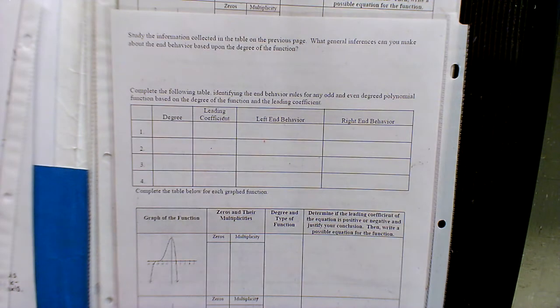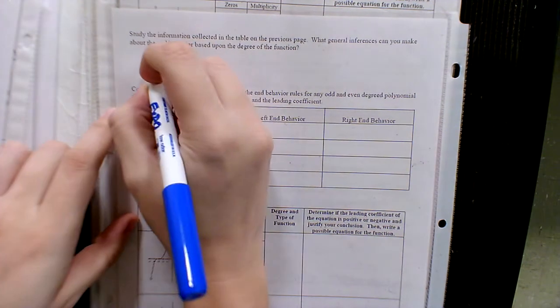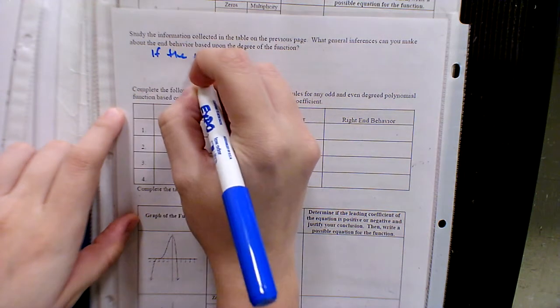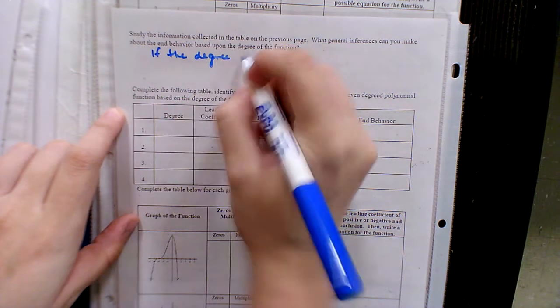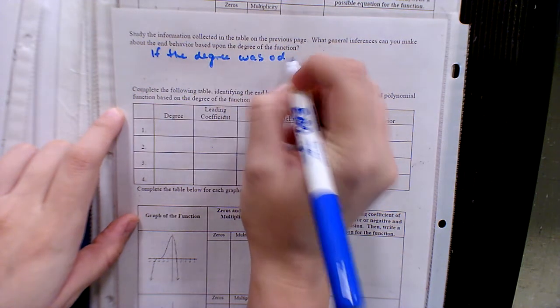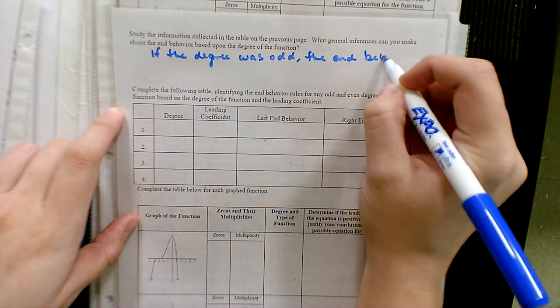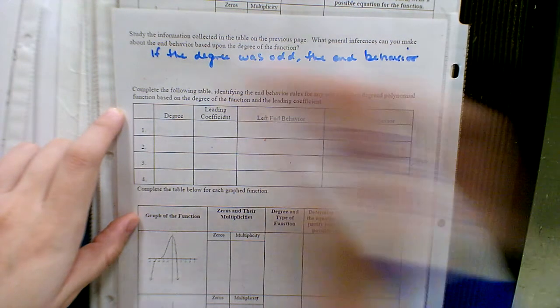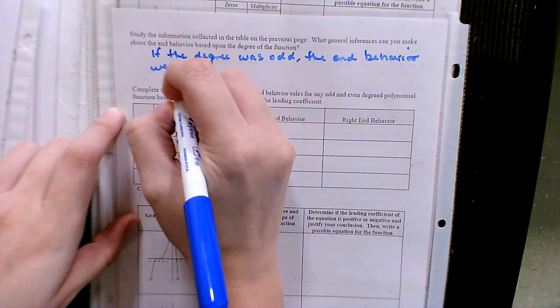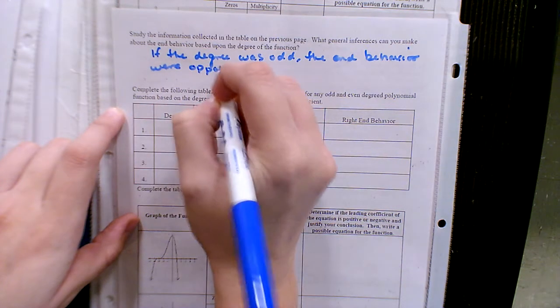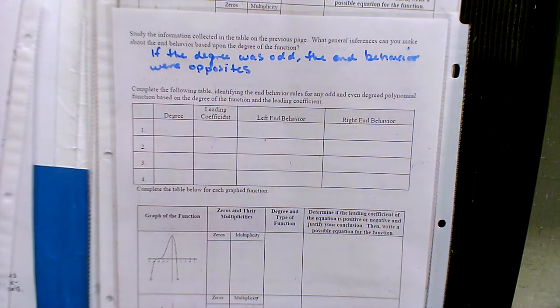So first off, Tori's kind of general connection here was if the degree was odd, the end behavior were opposites, meaning one side rose while the other side fell.